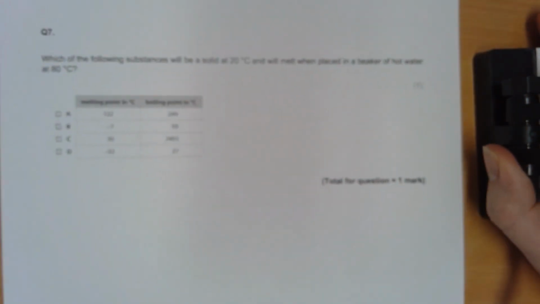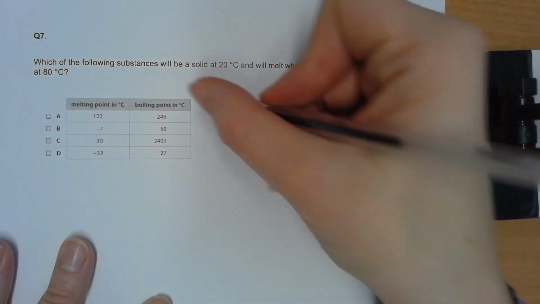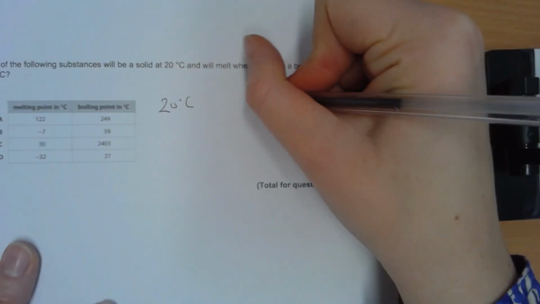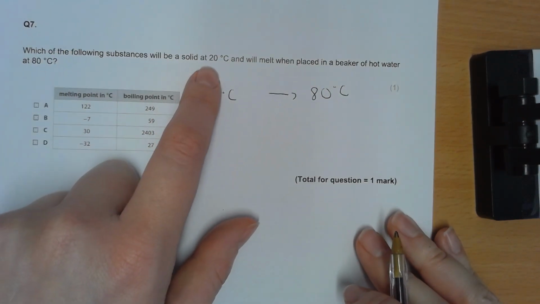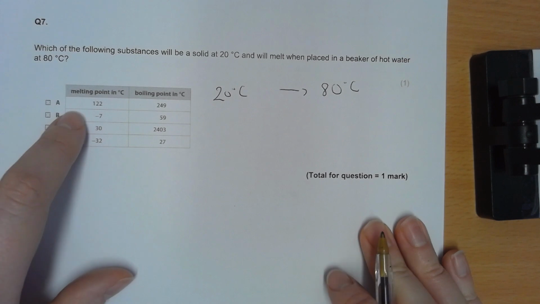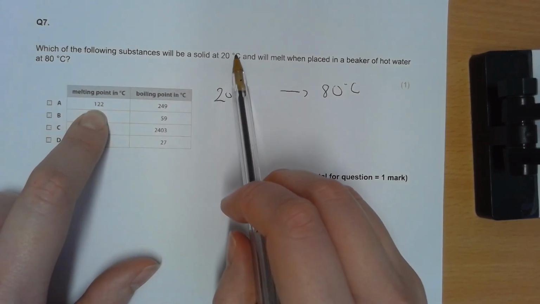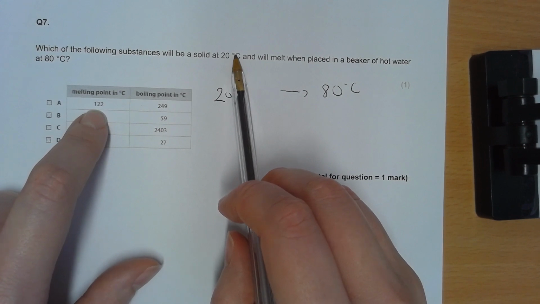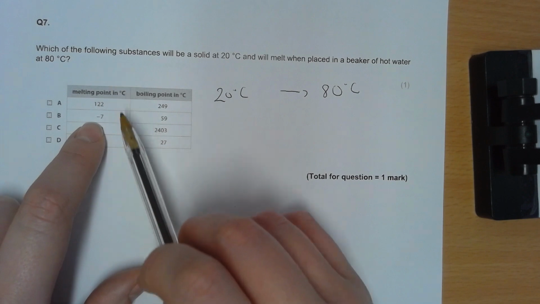Page 6. Just a multiple choice question. Which of the following will be solid at 20 degrees but will melt when placed in a beaker of hot water at 80? So I've got from 20 up until 80. And I want it to still be solid at 20 degrees, but I do want it to melt by 80. All right, so this one here is a melting point of 122, therefore it will still be a solid at 20, but it's not going to melt at 80, so that's not going to be the correct answer.